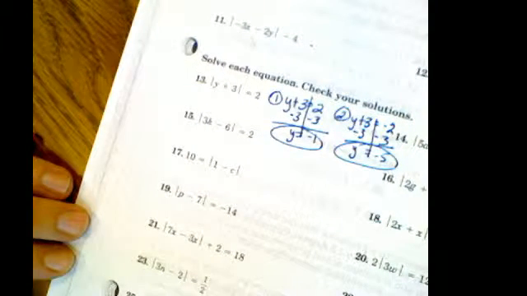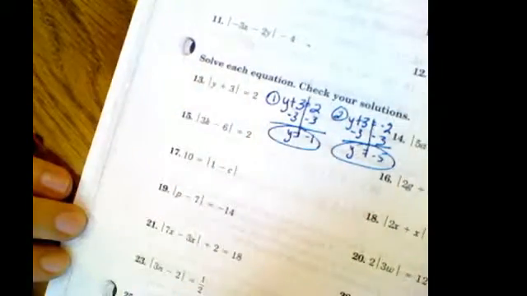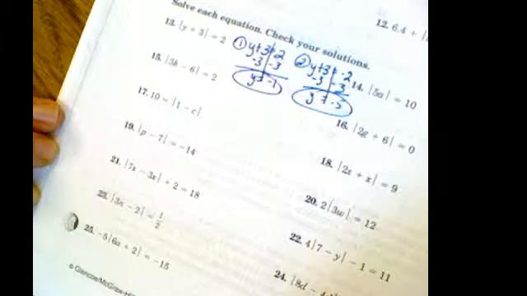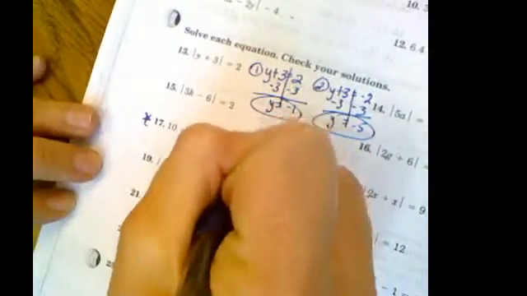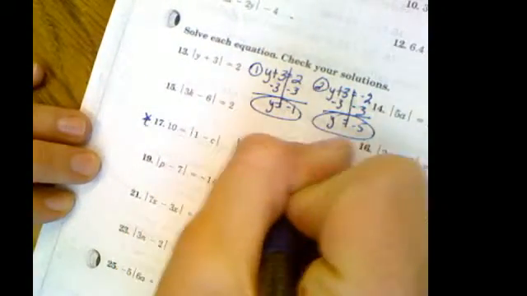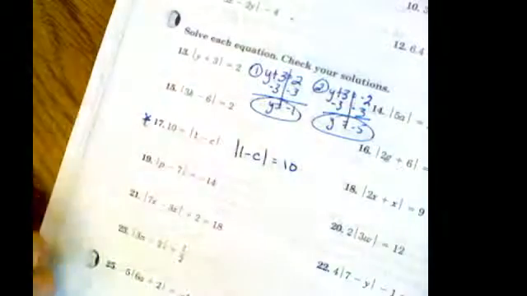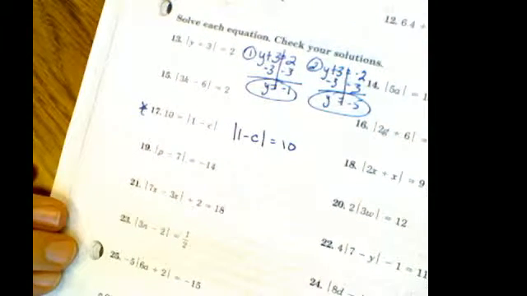So go ahead and see if you can do number, ooh, I didn't really give any other options for that, did I? Go ahead and see if you can do 17, but realize that 17 could be written out as 1 minus c equals 10. That'll make it the same as example 13.